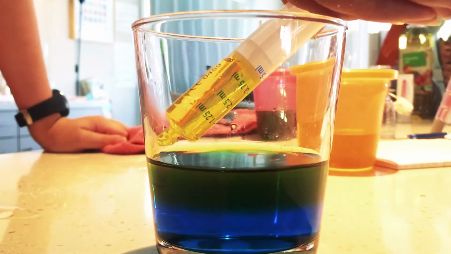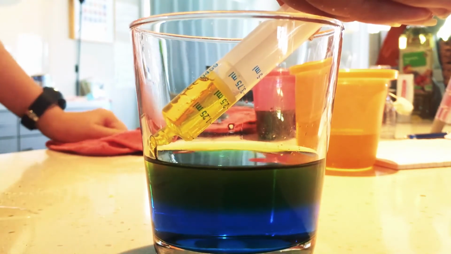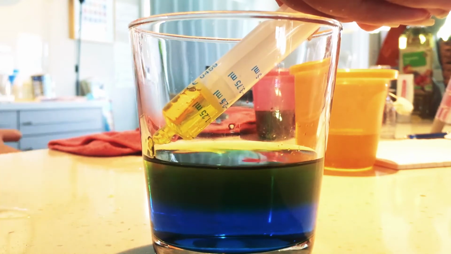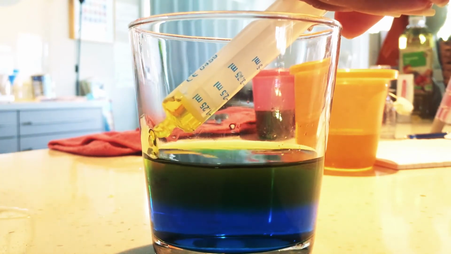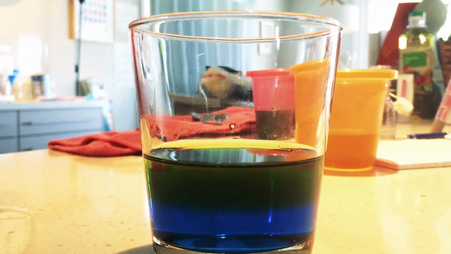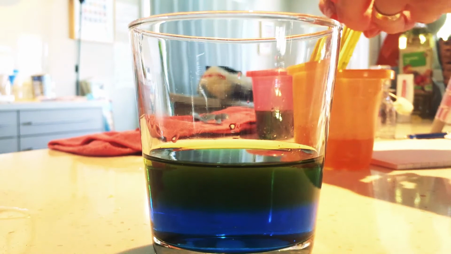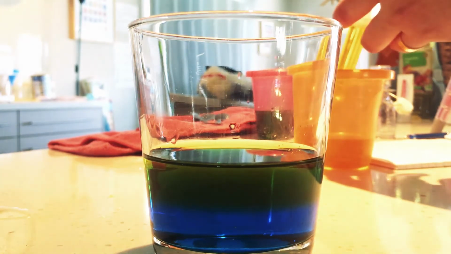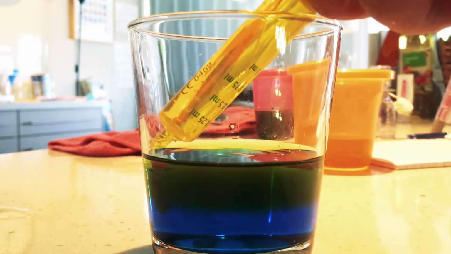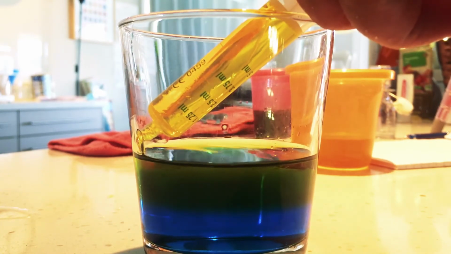And this is all experiments. Sometimes experiments work and sometimes they don't. But this one is really, really working. Let's have a look. Oh, I can see a definite layer. I can definitely see a layer there. I think we're going to put 4, what do you reckon about 4 syringes? So we can really see the yellow separate from the green.